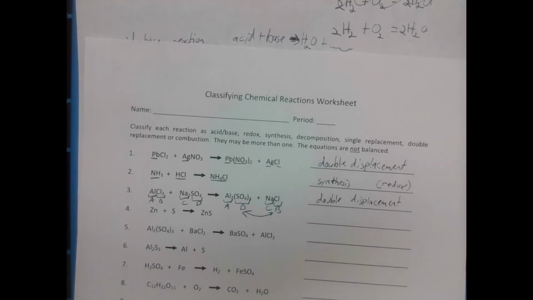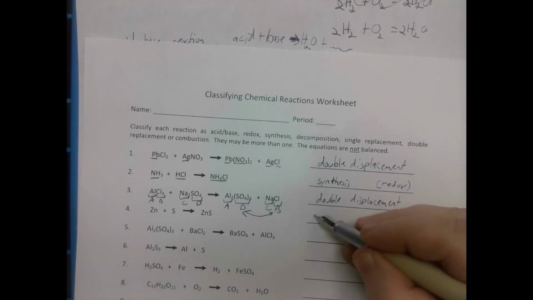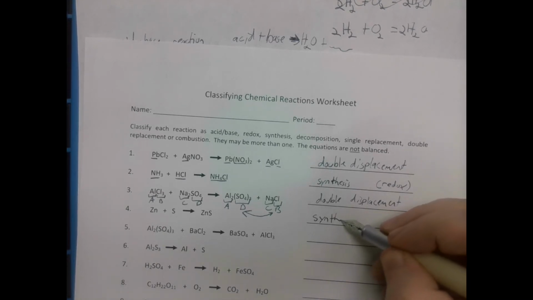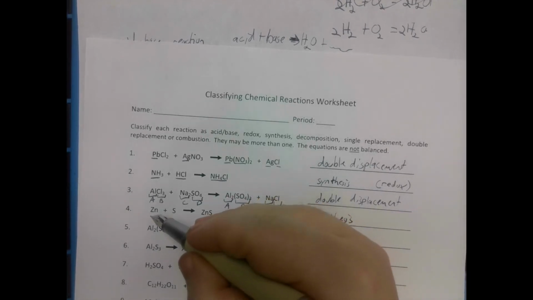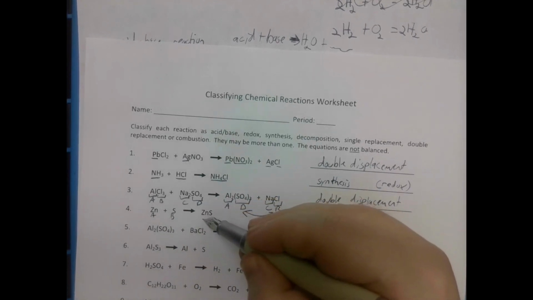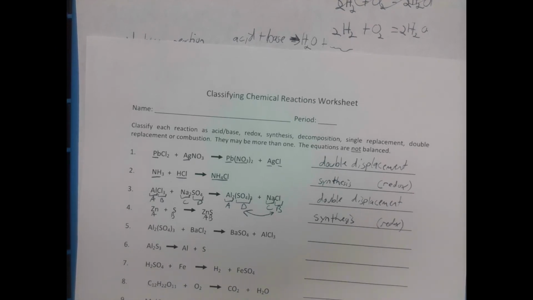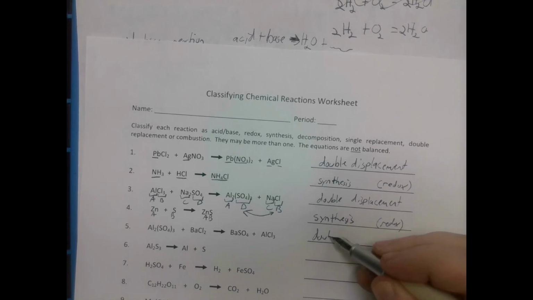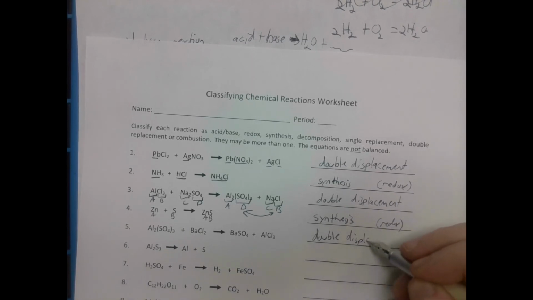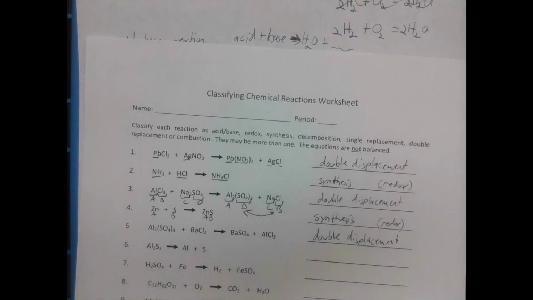And what's the next one? Synthesis. We have an A and a B, making it an AB. This is also redox. What is number 5? Double. Number 6. Decomposition.